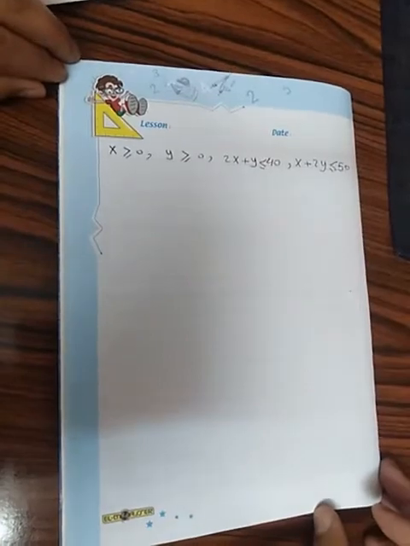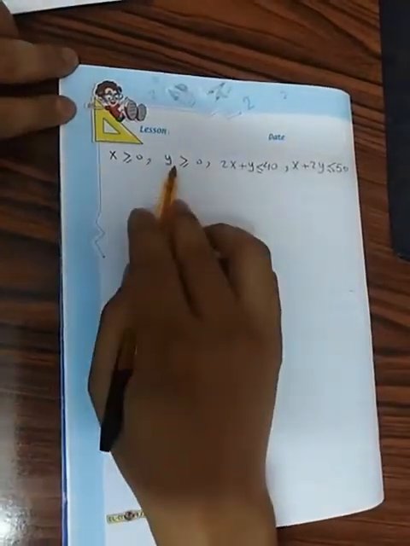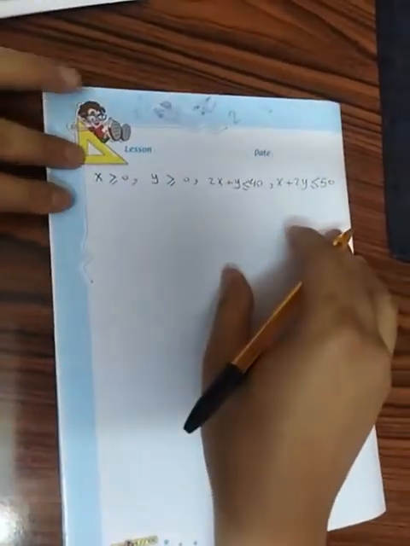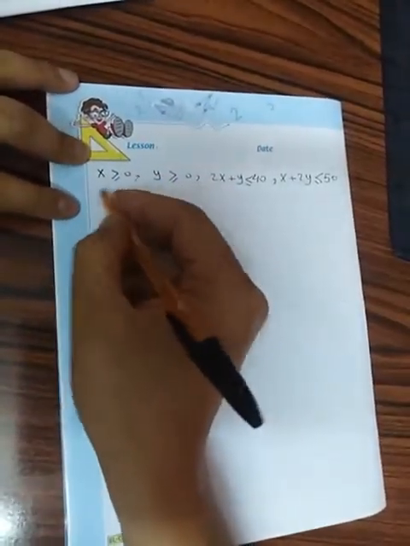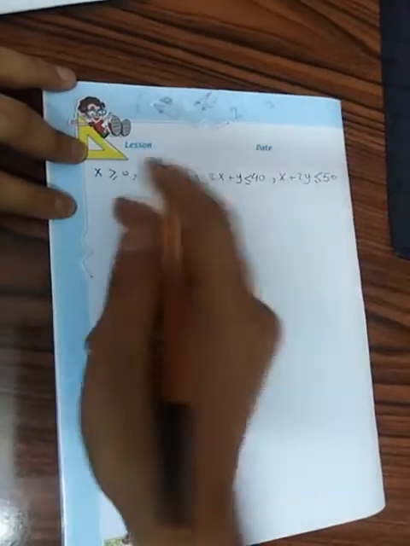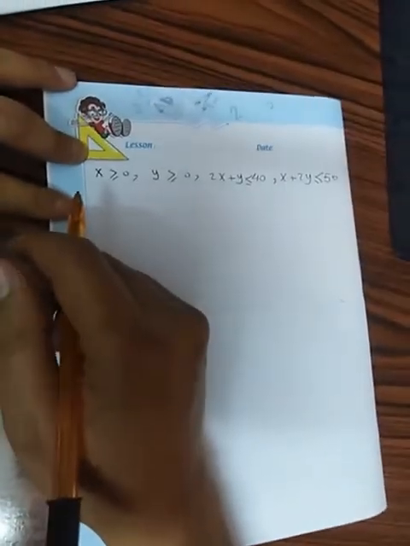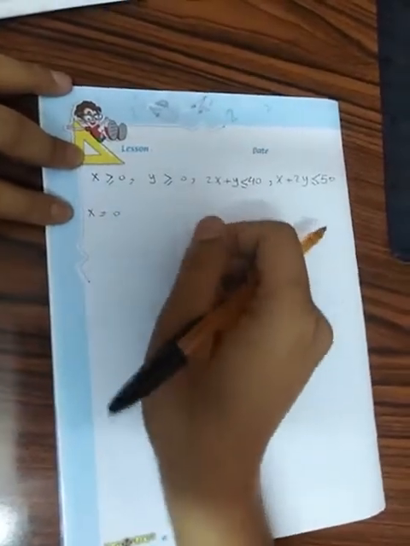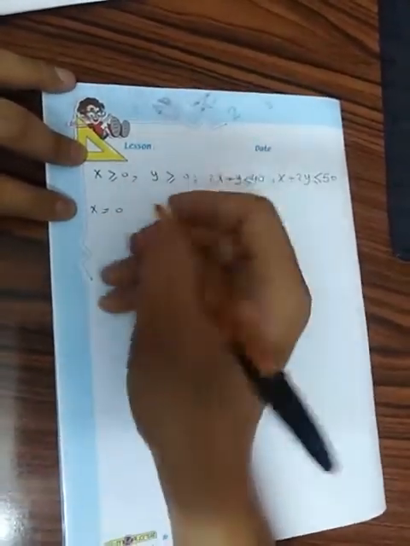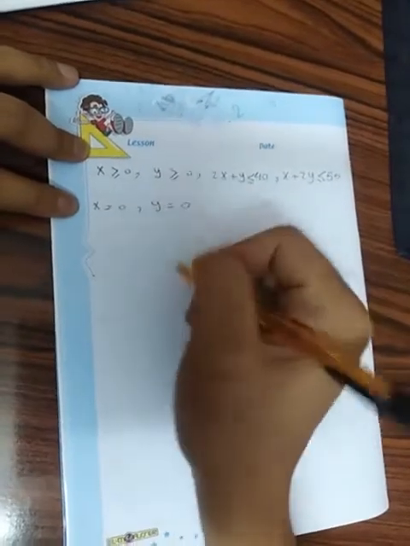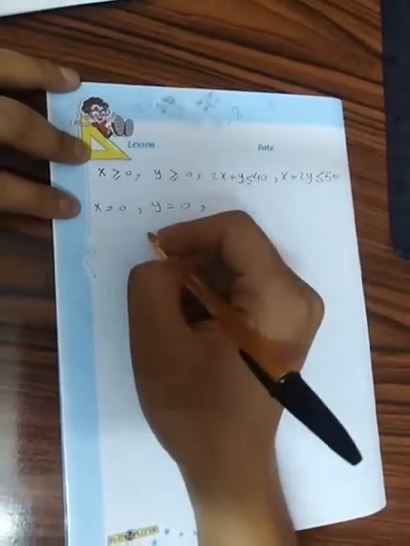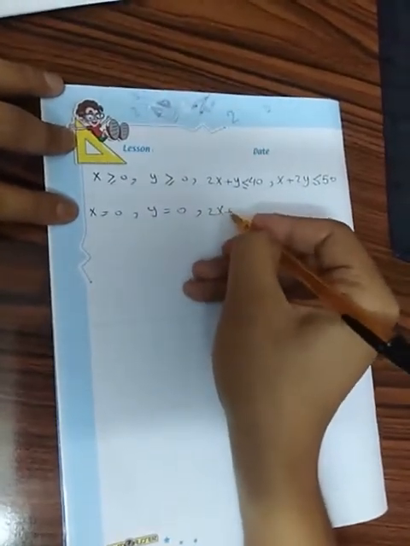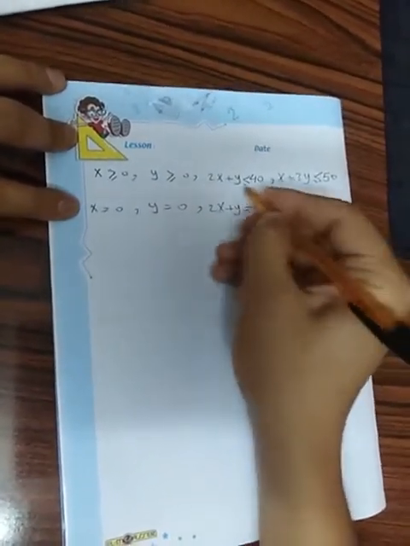These are the 4 inequalities. Okay, I'll convert them into equations to graph the 4 boundary straight lines. x equals 0 is the equation of the straight line of the y-axis. y equals 0 is the straight line that represents the x-axis. 2x plus y equals 40.